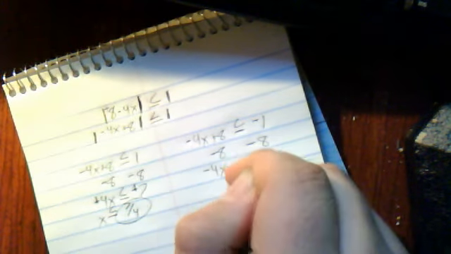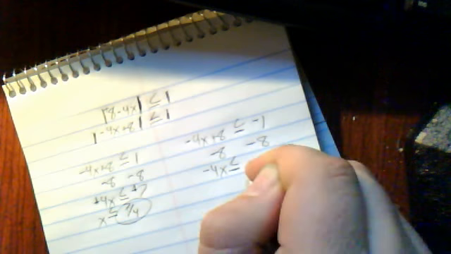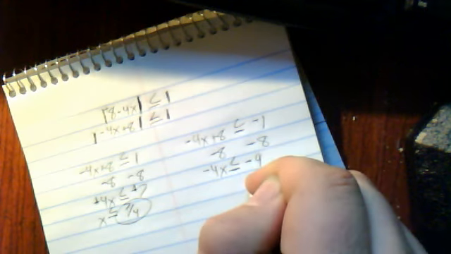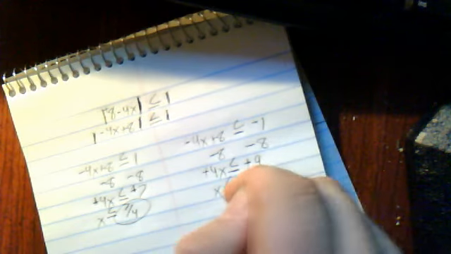Now I need to find this x. Again, subtract 8 from both sides. That leaves me with negative 4x is less than or equal to negative 9. And then I can make both of those positive, and then I have x is less than or equal to 9 over 4. And that's my other x. Now all you've got to do is put that in your calculator.